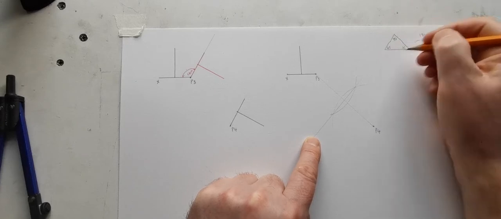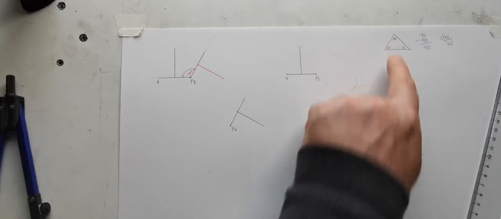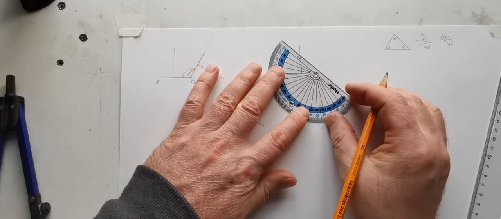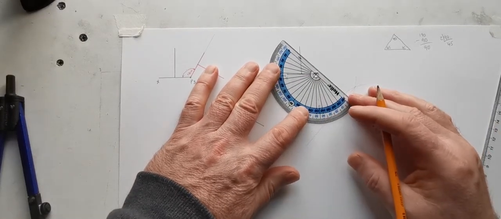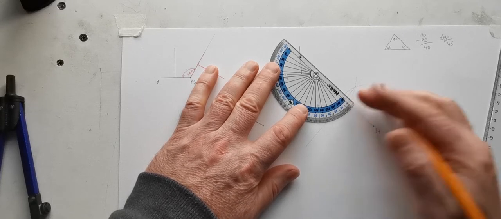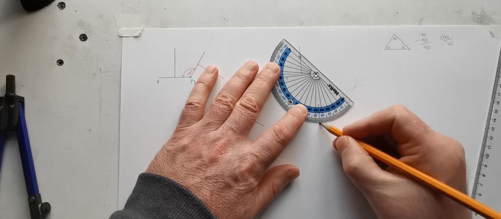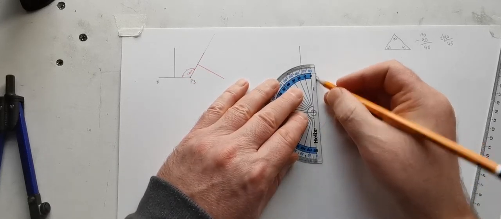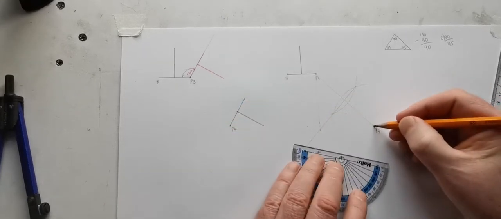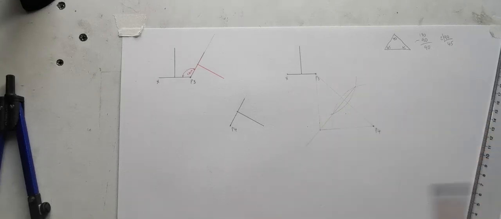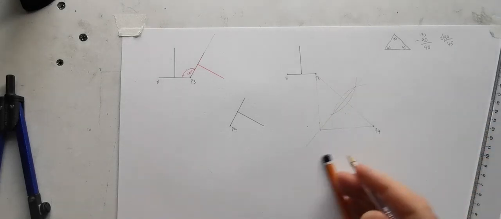So I want to build a triangle over here where the angle at the center is 90. So I'm going to get my protractor, go off here at 45 degrees. Now that is the center.